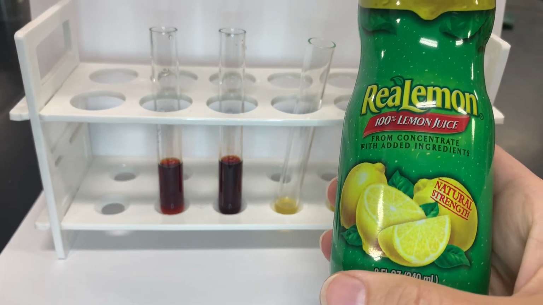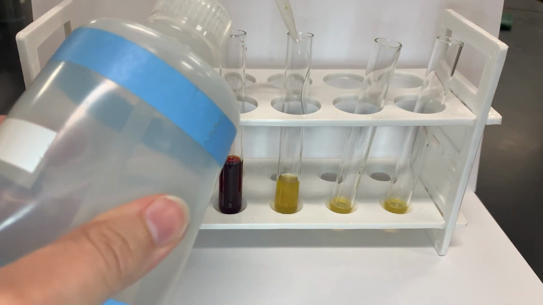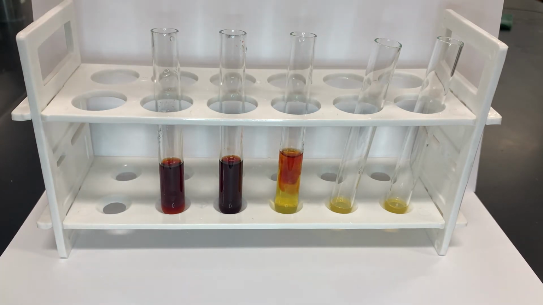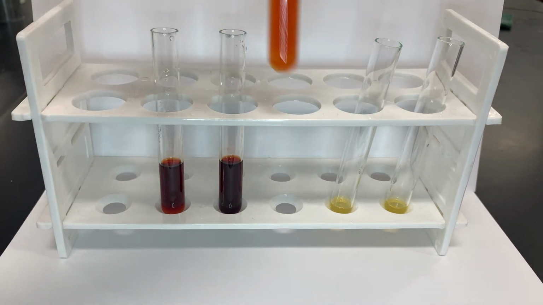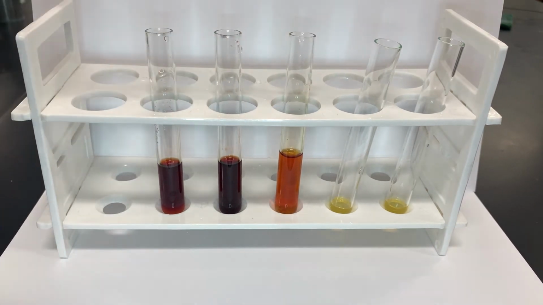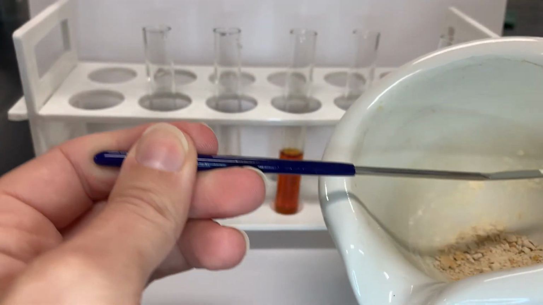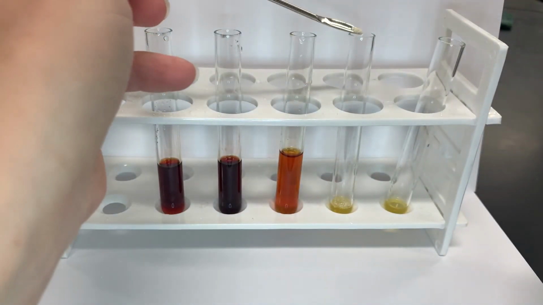Now let's see what happens if we put a little lemon juice on our vegetables. For the next test, I took a vitamin C capsule and ground it up. We're going to see the effect that vitamin C has on non-heme iron.